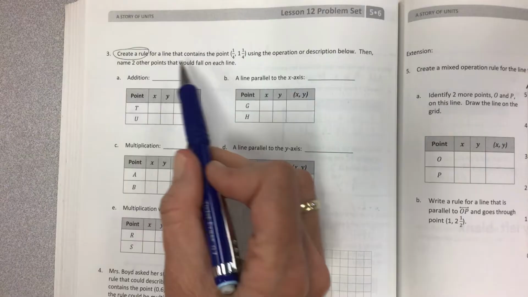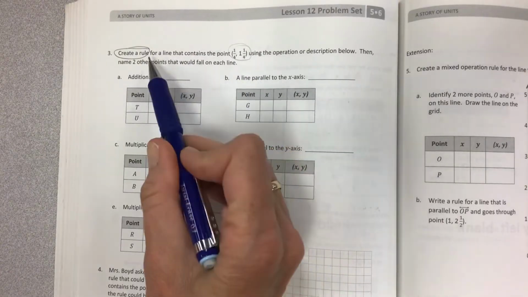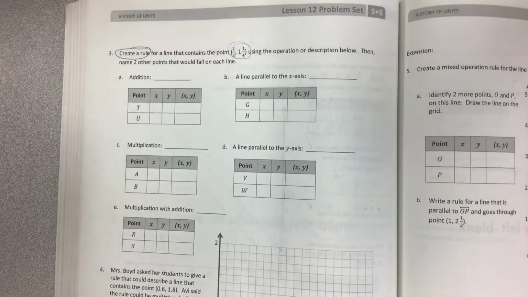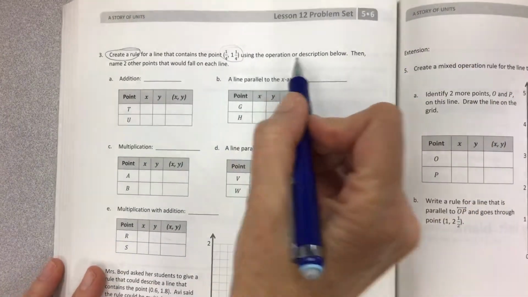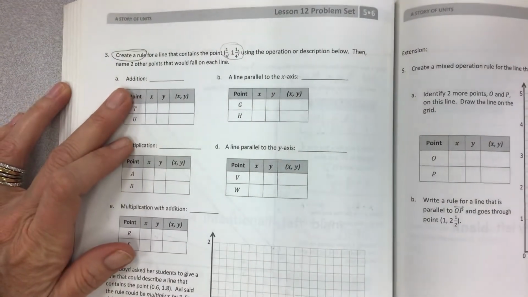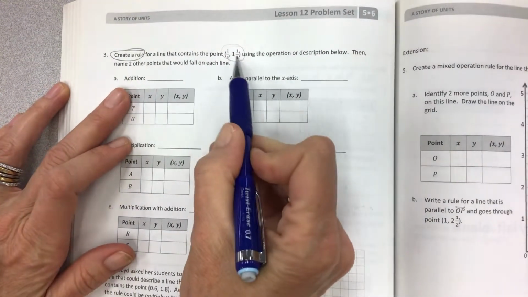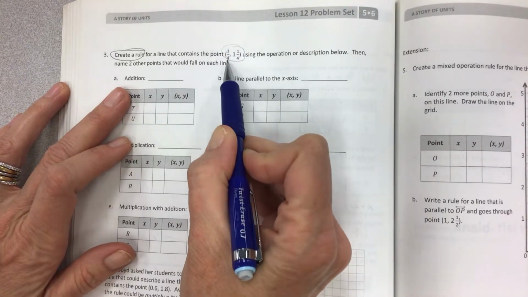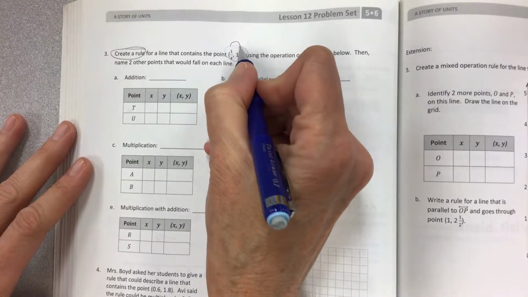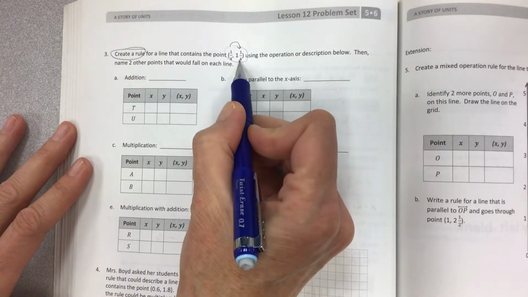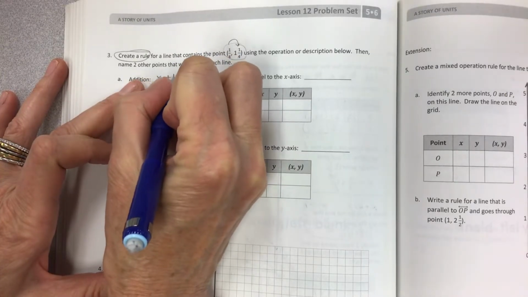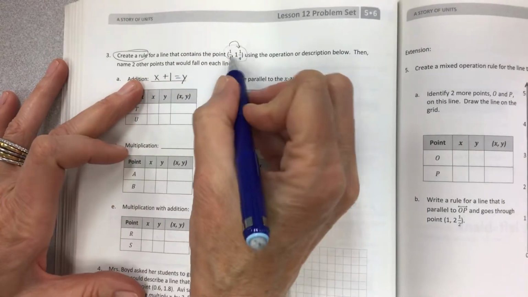So if I have this ordered pair, okay, for a line that contains the point 1/4 and then 1 1/4, using the operation or description below, so they're going to tell you you have to use addition for this one, okay? Well, thank goodness, because y is larger than x. By how much? That's what you have to ask yourself. What's the difference between x and y? Y is 1 larger. So x plus 1 equals y.